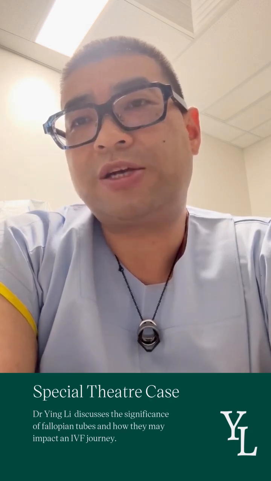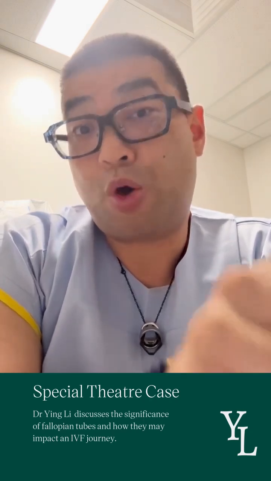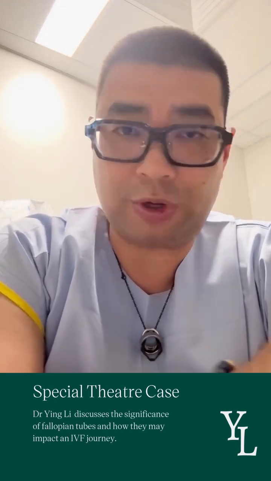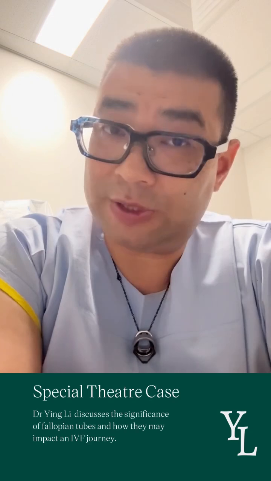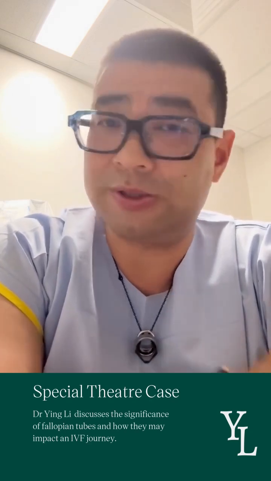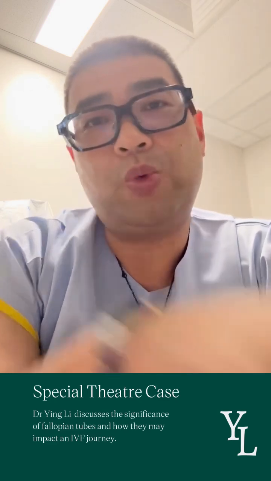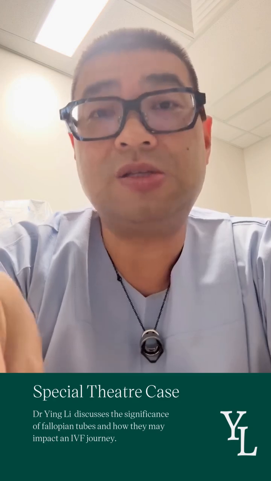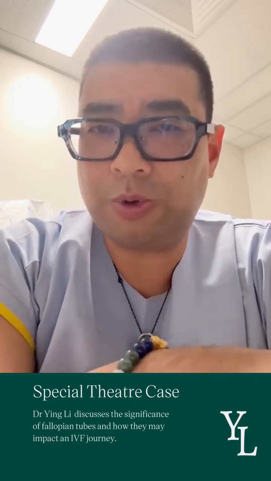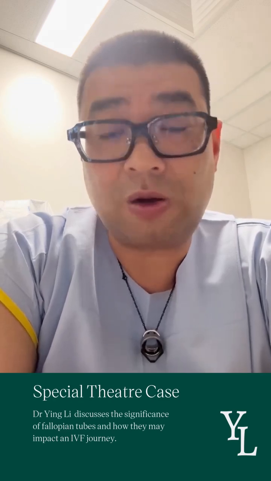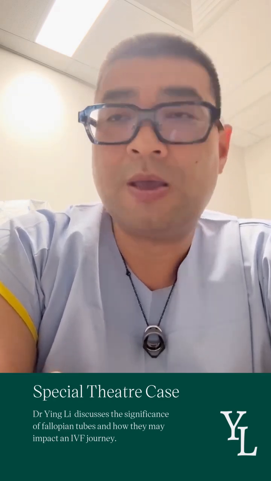Or we can actually block the tube at both ends. So the one end is already blocked by whatever process caused the blockage in the first place, or caused the hydrosalpinx in the first place, whether it's inflammatory, endometriosis, and so forth. But we block the other end so that this fluid can't actually escape back into the uterus. So normally we can put a clip on. Sometimes we can use X-ray technology or interventional radiology to do this as well.